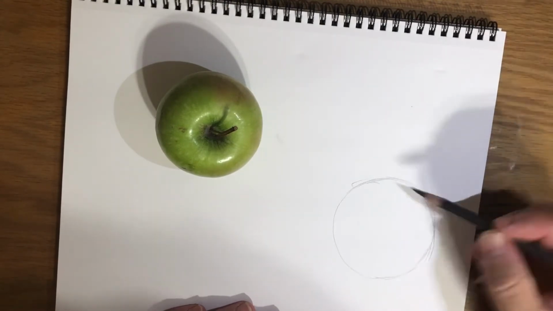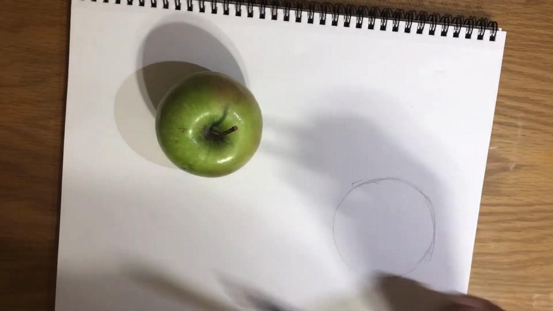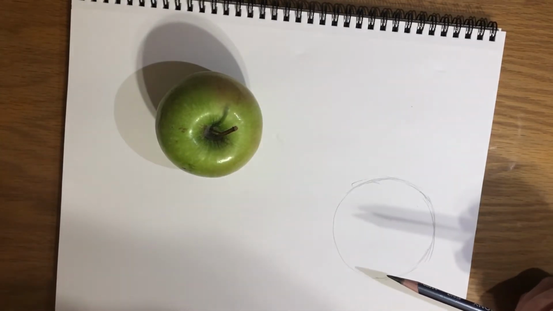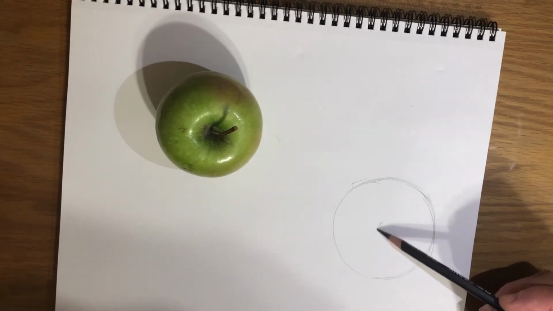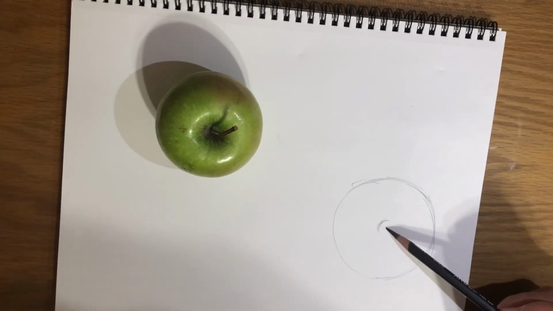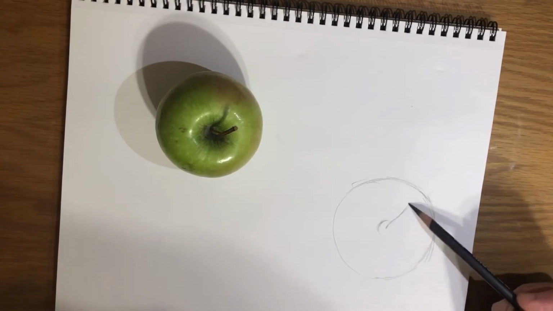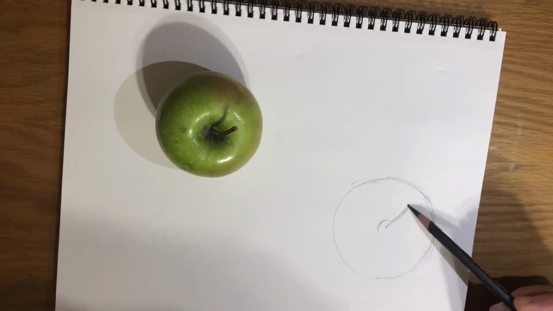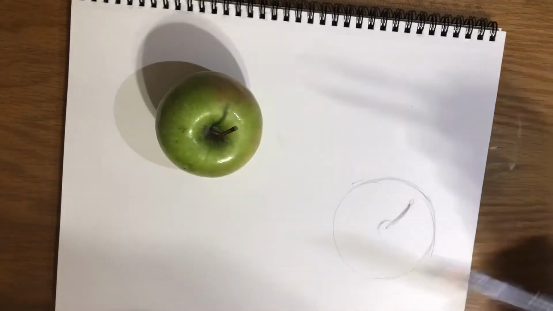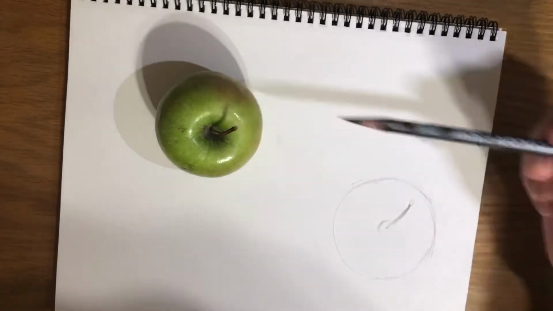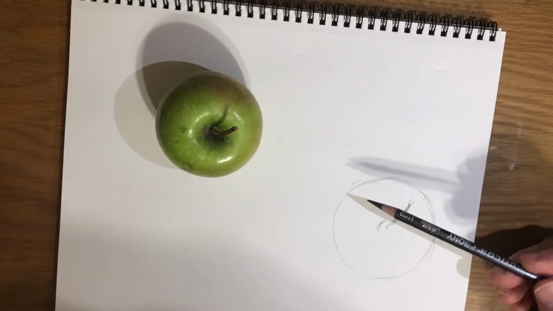So what I've done is kind of outlined a circle-ish shape similar to the apple. And I'm just going to kind of pick out a few points of reference and detail from how I'm seeing it. And then I'll start putting in some of the shading to reveal the form. So again, when we started with the circle, that's a shape. And even the shadows behind the apple are shapes.